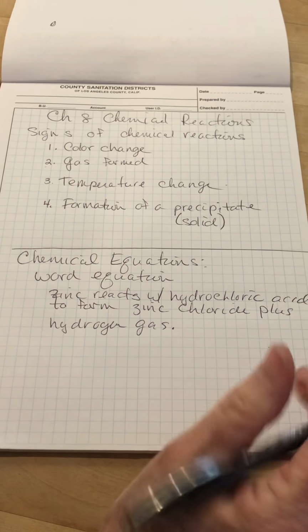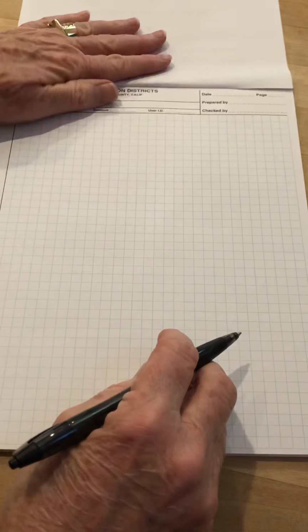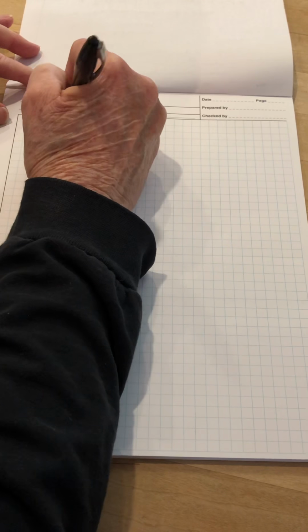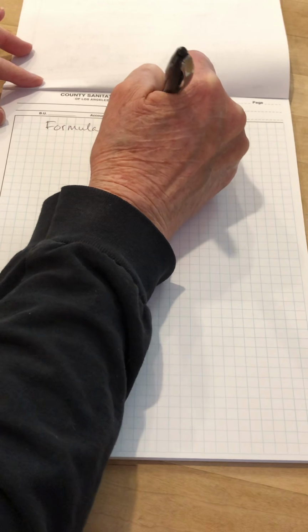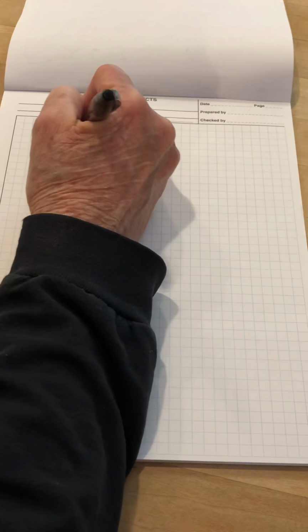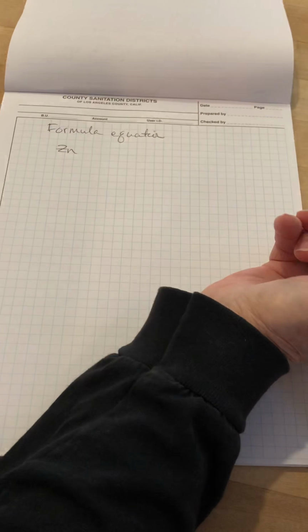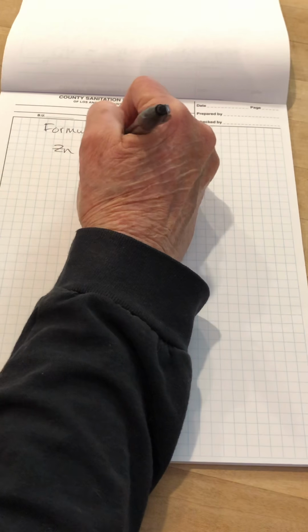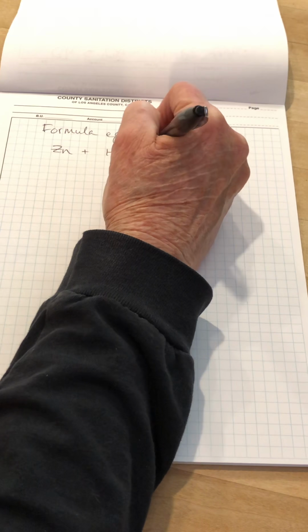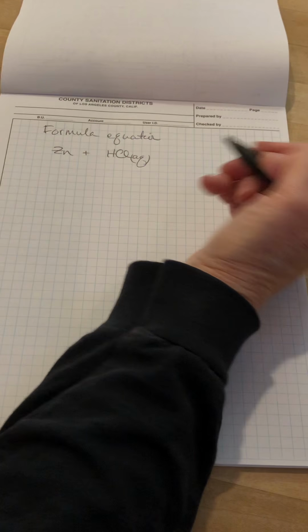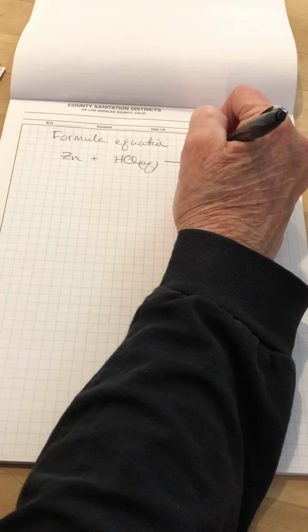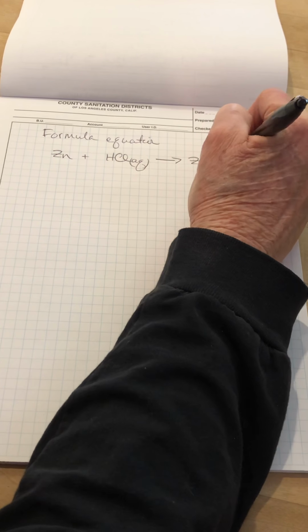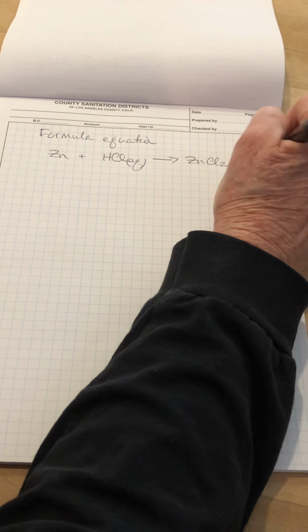to a formula equation. Okay, taking the same information, I would write down the formula for zinc. It's just an element, so we have Zn. It's going to react with hydrochloric acid, which is HCl, with a little AQ sign, meaning the hydrogen chloride has dissolved in water. You put an arrow, the arrow always points to the products, or the thing that's being made, and we form zinc chloride, ZnCl2, plus H2.